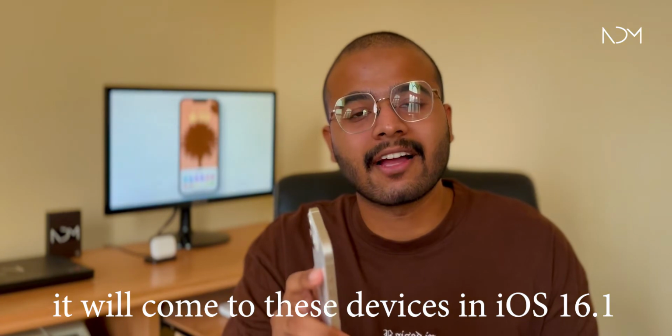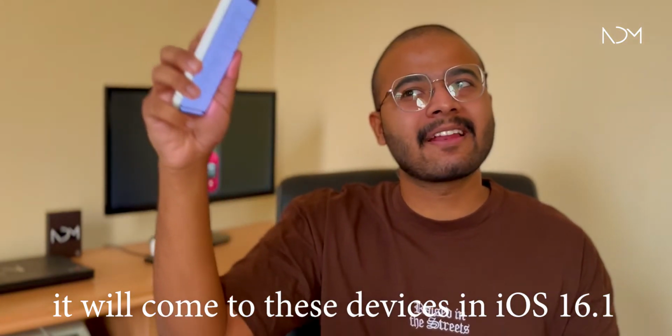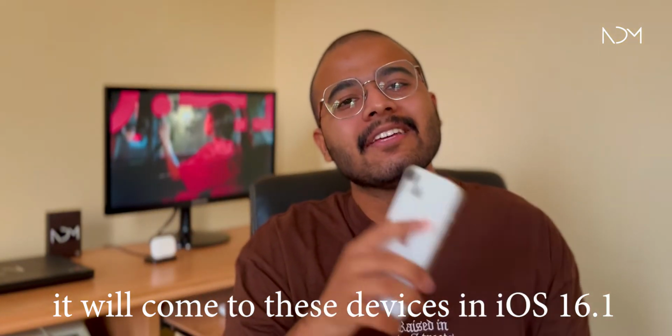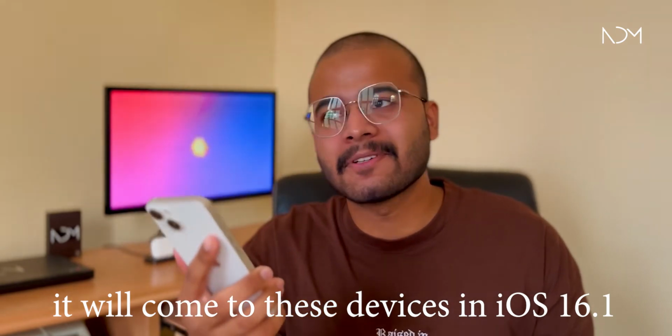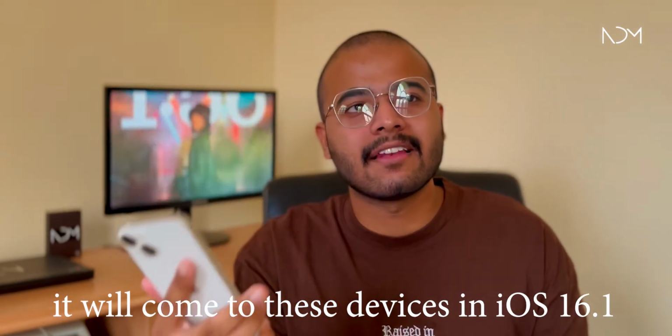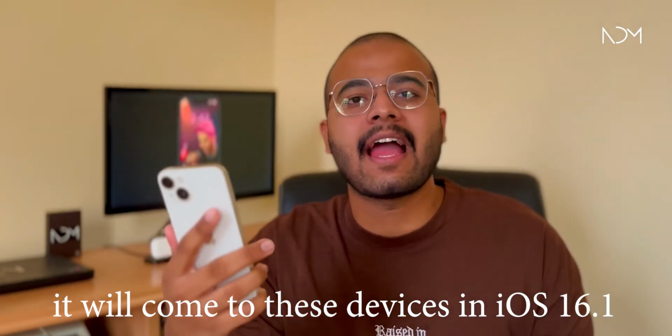And talking about that, it is not available on all the devices running iOS 16 because of display restrictions, I believe. I don't know. So these are the devices that don't have battery percentage: iPhone 11, XR, iPhone 12 mini and 13 mini.